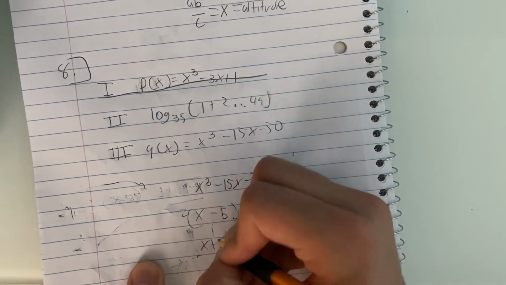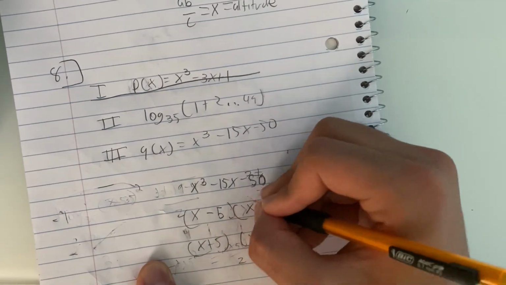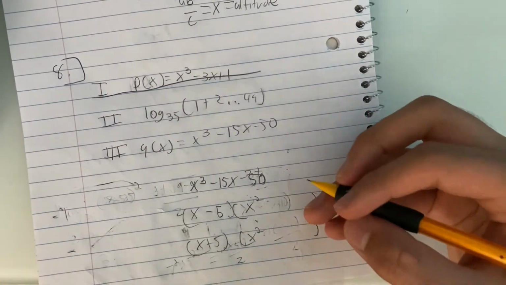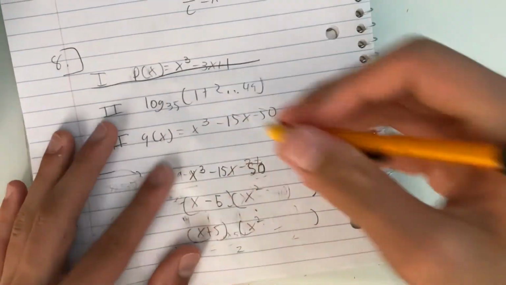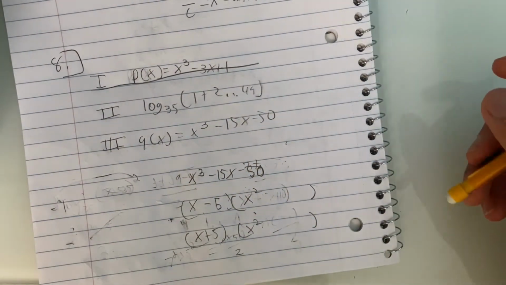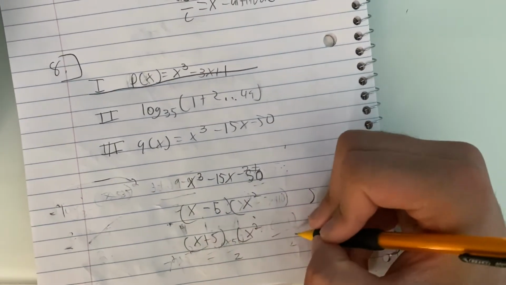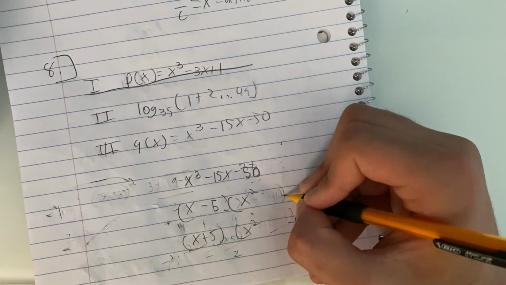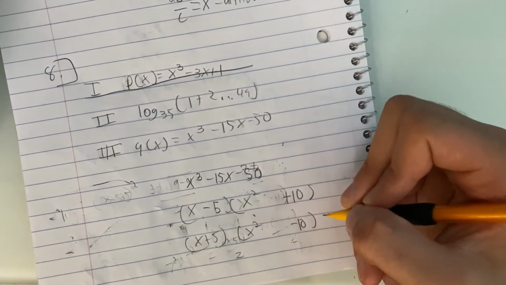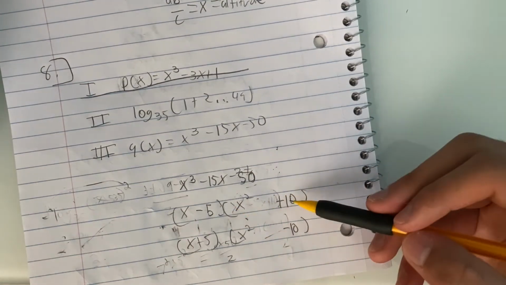So let's just set up our next bracket here. And so here now we have both of the potential factors, if they are even factorable. We don't know that yet. So here we know that this must be positive 10, because it will essentially end up being negative 50.